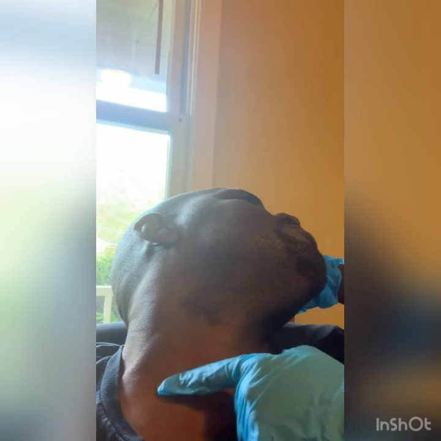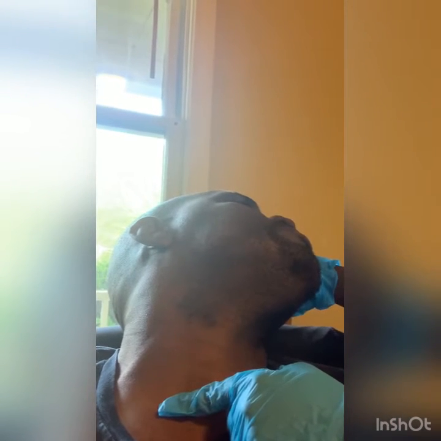While his head is at a 45-degree angle, I'm going to have you turn your head to the right and assess for any JVD or jugular vein distension. My landmark is going to be the sternocleidomastoid muscle.